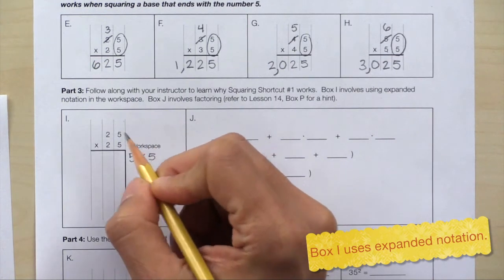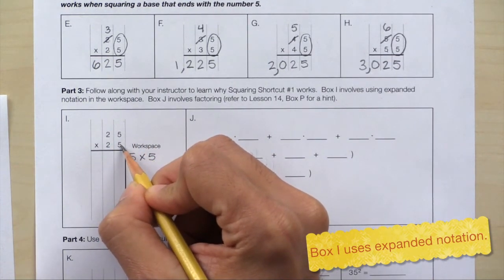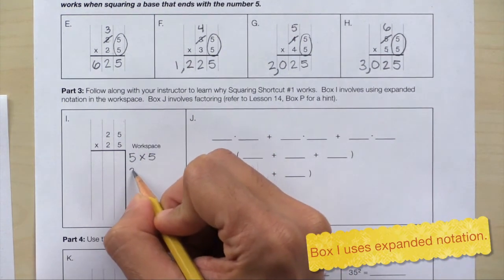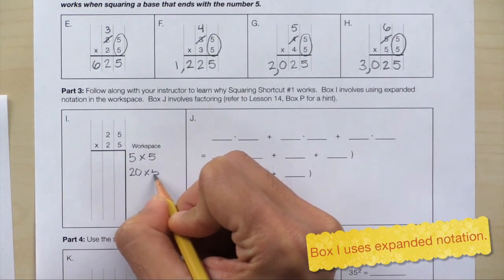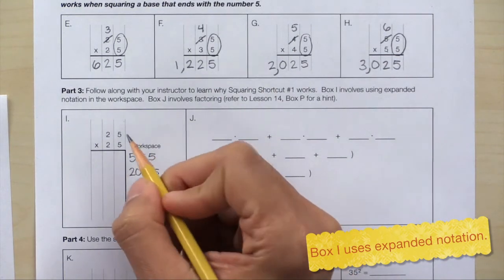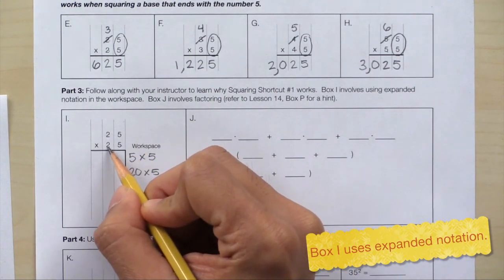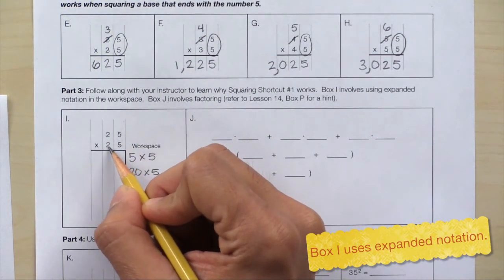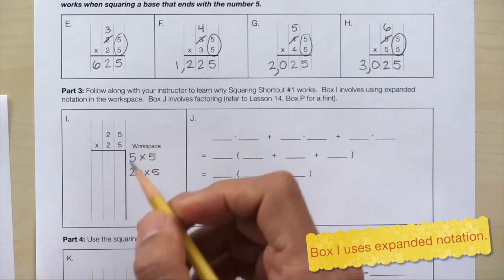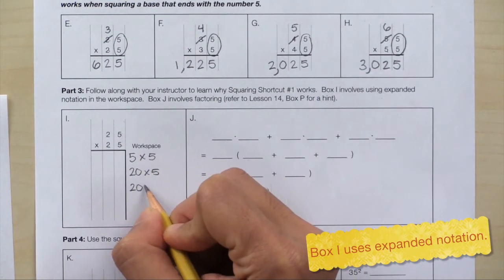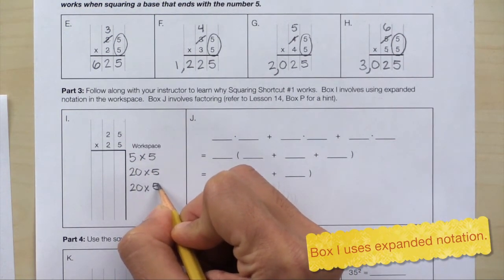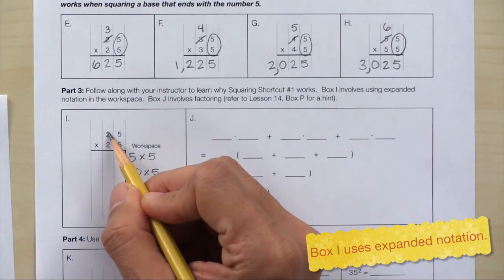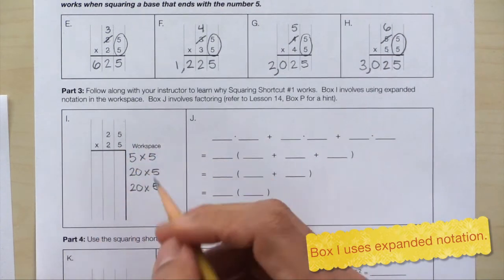The next step is 2 times 5, which really means 20 times 5. Write it down in the workspace. Next we have 5 times 2, which really means 5 times 20, or 20 times 5. Write it down. Finally, we have 2 times 2, which really means 20 times 20. Write it down in the workspace.